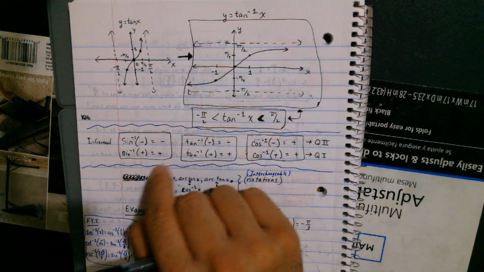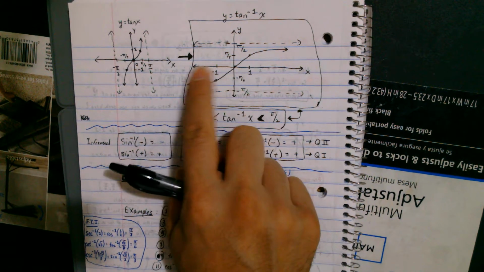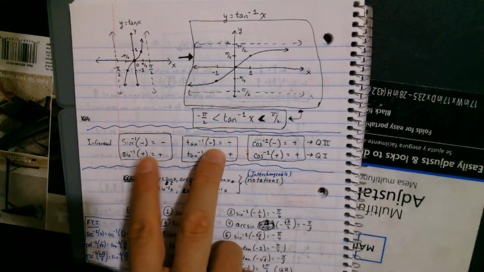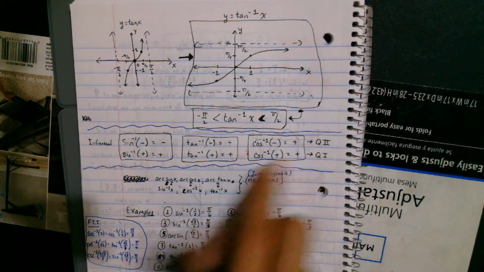Sine inverse of a negative is negative, sine inverse of a positive is positive. Tan inverse of negative is negative. Tan inverse of positive is positive. So tan inverse and sine inverse work similarly. Cosine inverse, however, of a negative is positive.